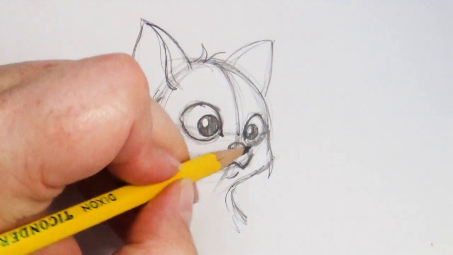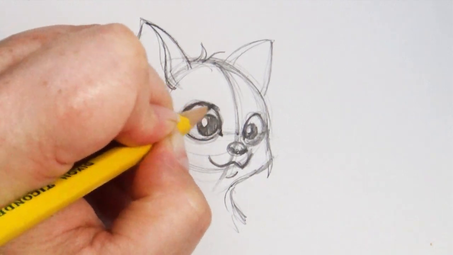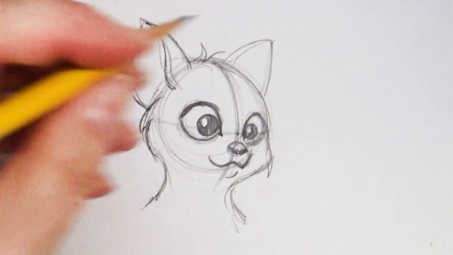But here is a cat. I don't know what kind of expression this would be. Maybe intently staring at something, maybe a butterfly or something.